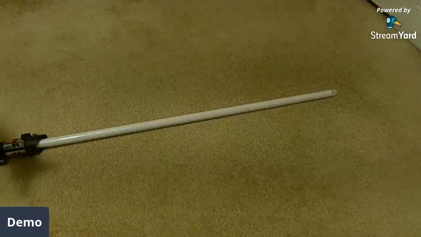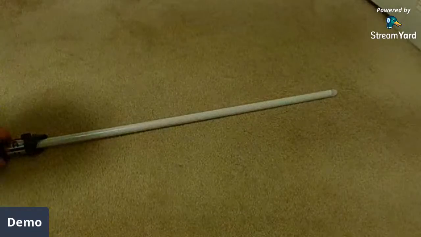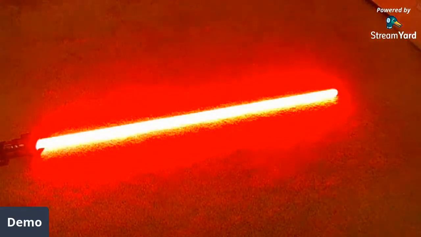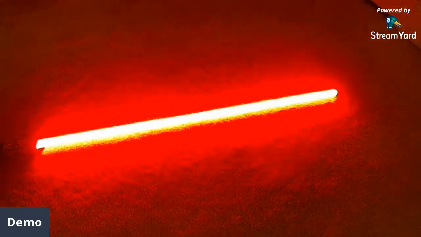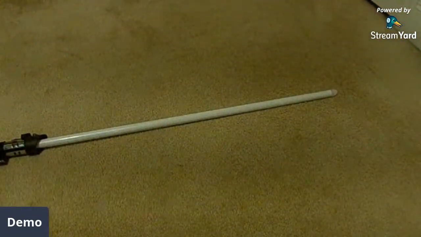So you're going to see the first one will be a slower ignition and retraction with a red. Pretty simple, nothing fancy there. But then I'll retract. So that was my first ignition. Now my next ignition on the exact same style is going to do a blue, but it's going to be a little bit faster.